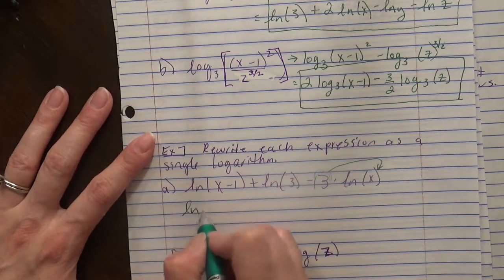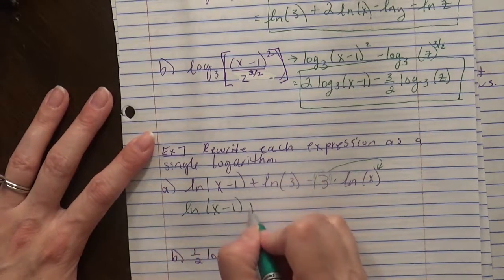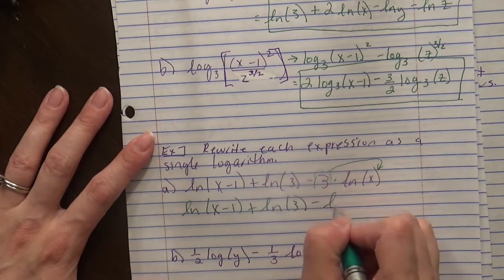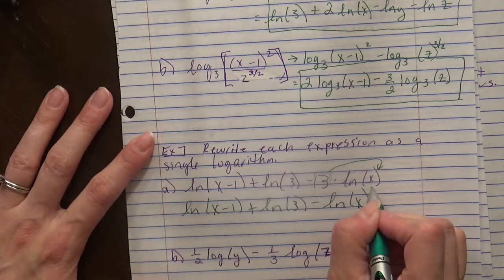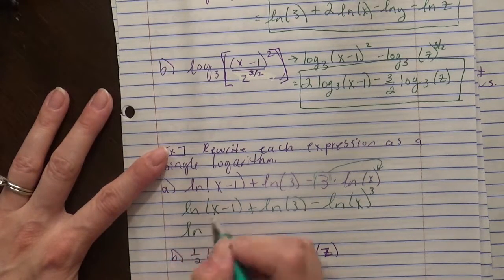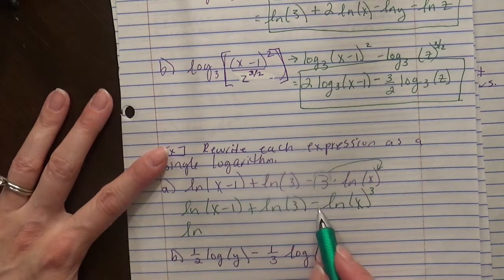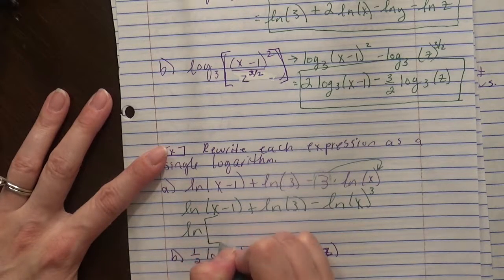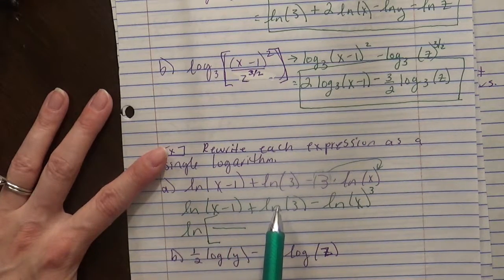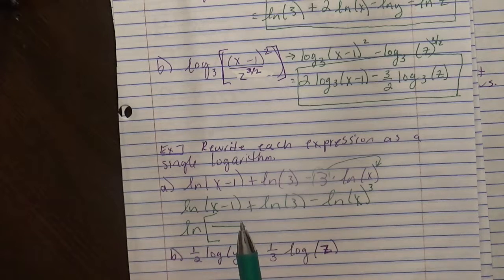So I'll have natural log of x minus 1 plus natural log of 3 minus natural log of x to the 3rd power. Now that all of my coefficients are either 1s or -1s, I'm going to put it all together into a single logarithm. This minus tells me I'm going to need a fraction. So now how do I know what goes where? I know that if I'm adding, then they're going to be put together as the logarithm of a product, so I'm going to multiply the inside.